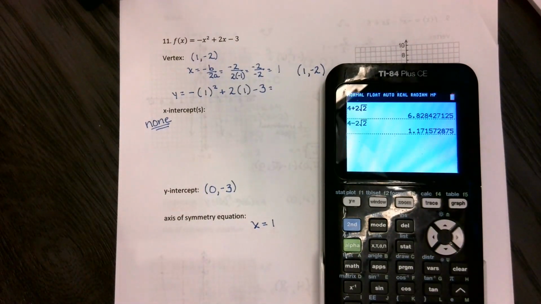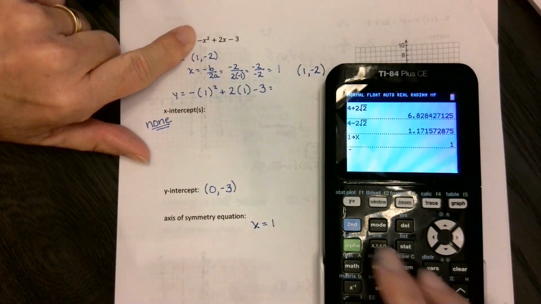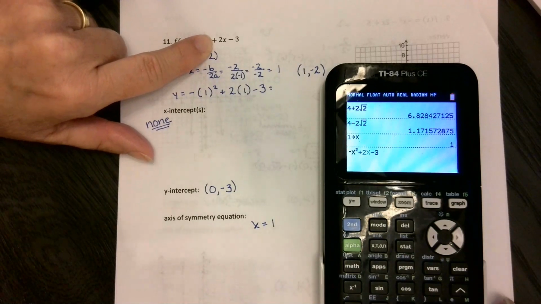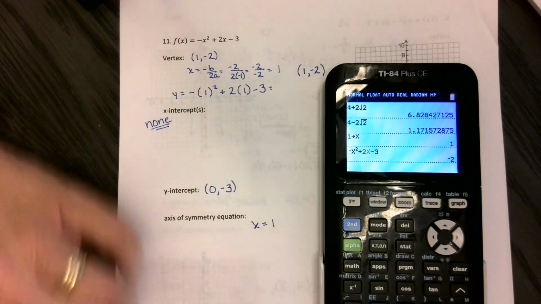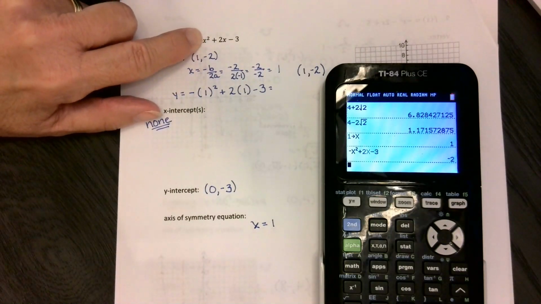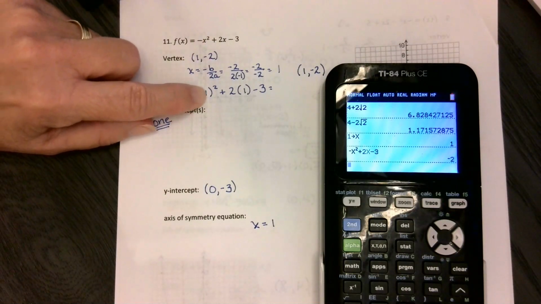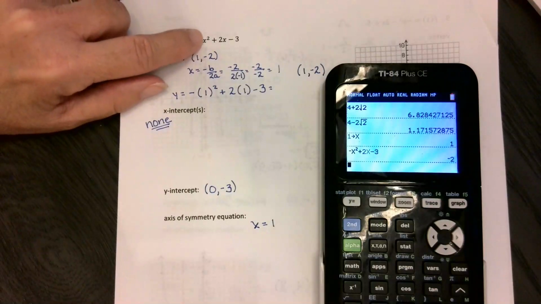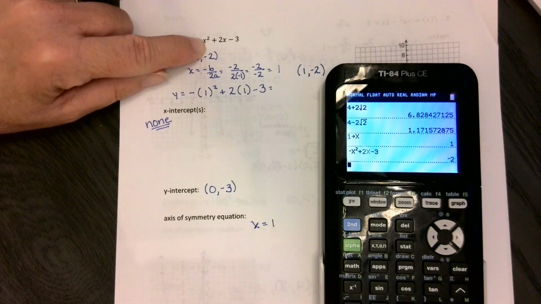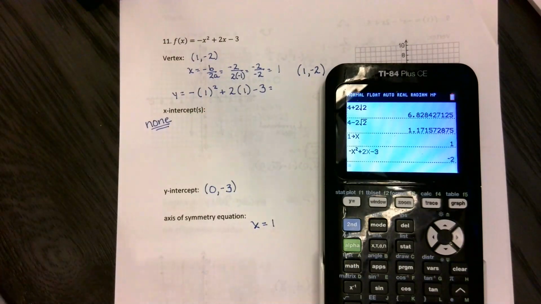Use your store button. 1 store x, and then you're going to say negative x squared plus 2x minus 3, and it gives you negative 2. Because look at what I did. X is just 1, not negative 1. And sometimes people will put this negative inside that parenthesis, but it's not. This is like saying negative 1 times x to the second power. So it'd be negative 1 times 1 to the second power, which is negative 1.